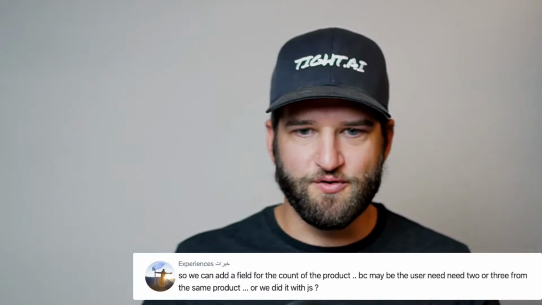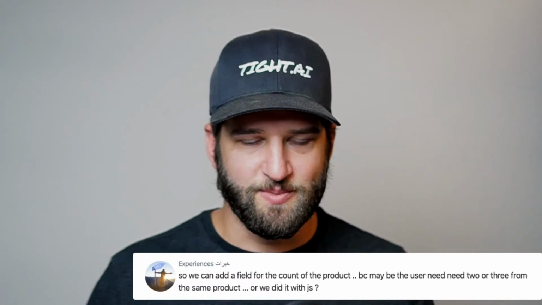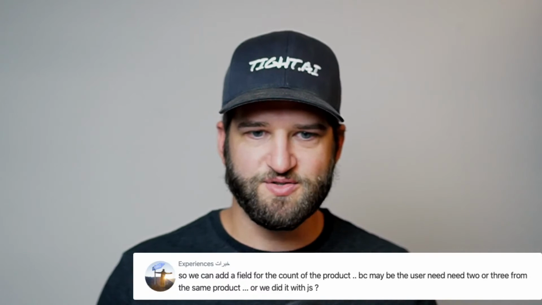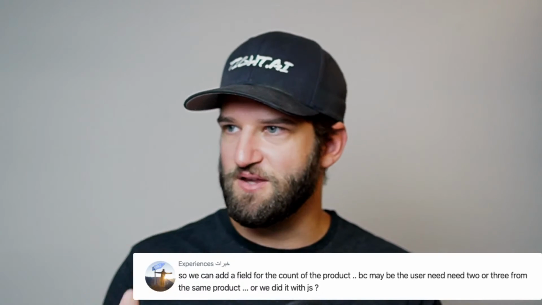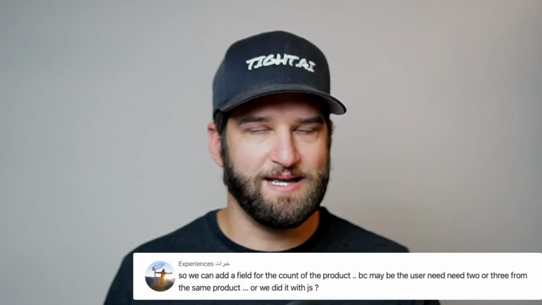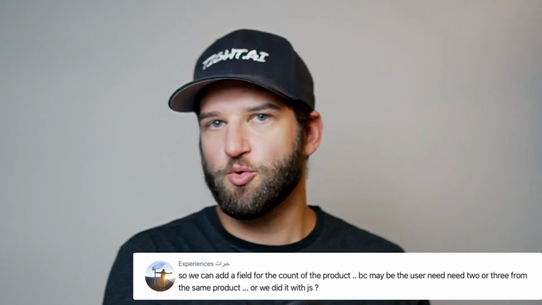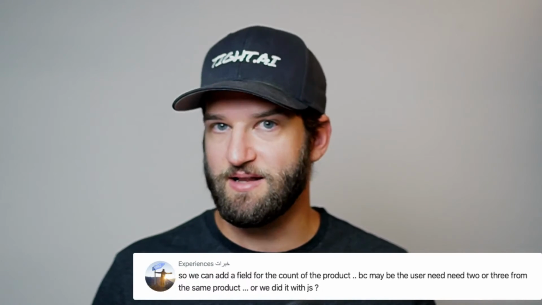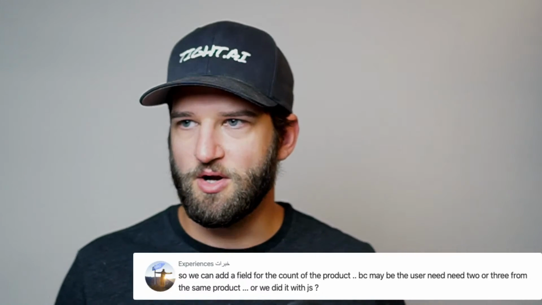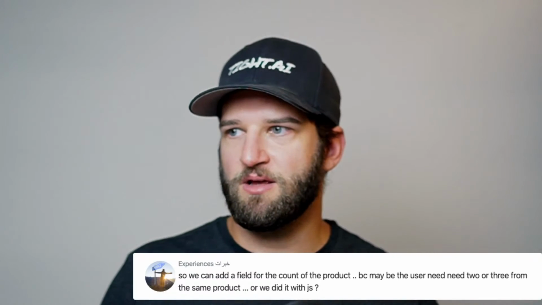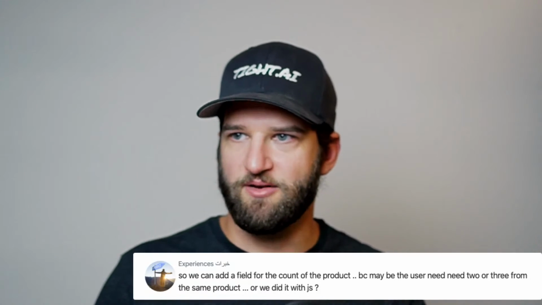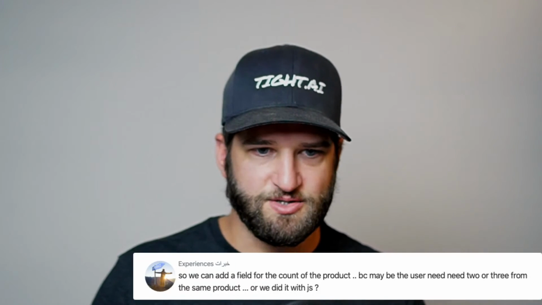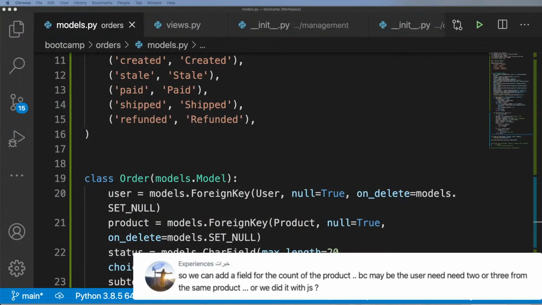So can we add a field for the count of the product, because the user might need to buy 2 or 3 or 4 from the same one? Yes, you absolutely can have a field that has count in there. You can have it as a choice, like a char field choice, like I did before, where you essentially are using a character field for the various choice options for any given product. Here, let me actually just show you what I mean.